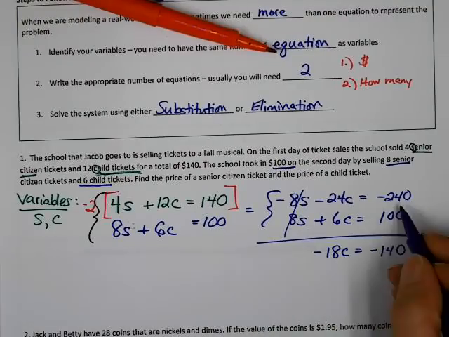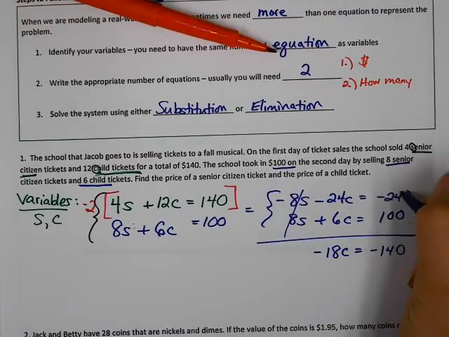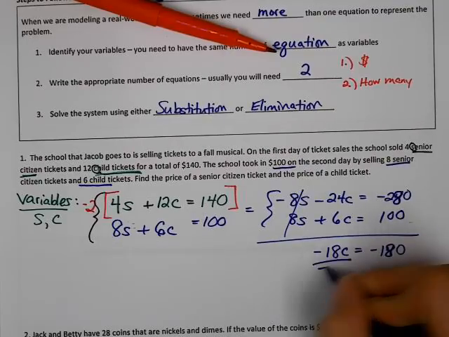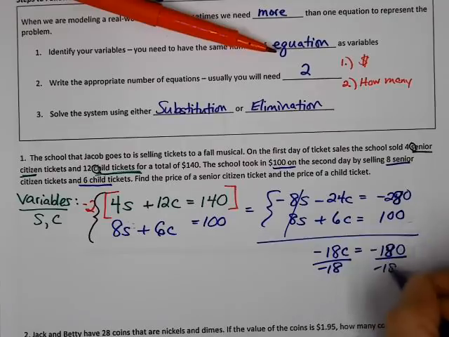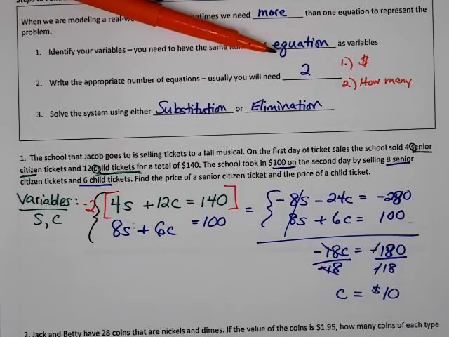So that's 180 divided by a negative. And C, the child tickets, are going to cost $10. Okay, the child tickets cost $10.